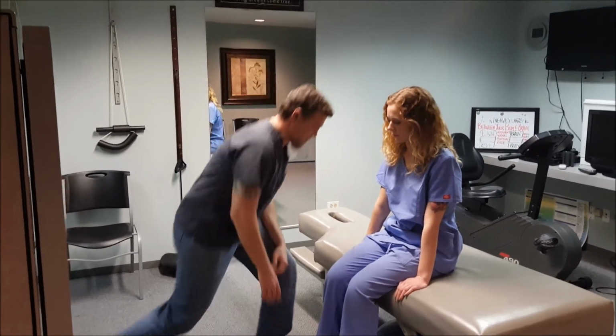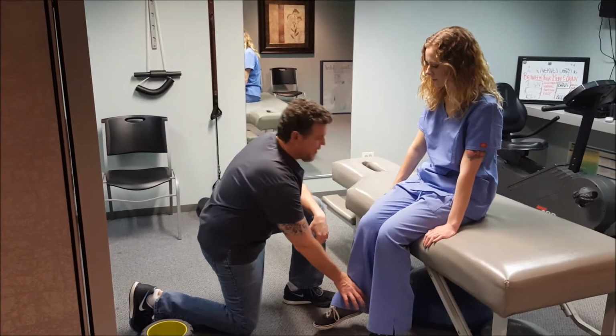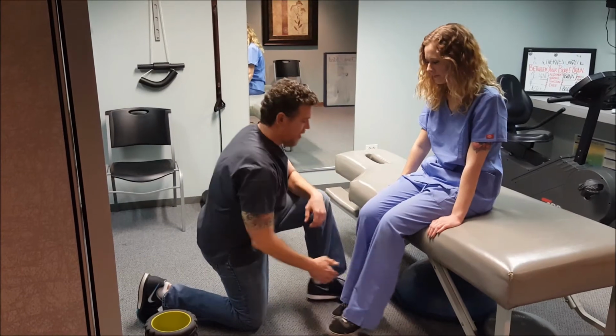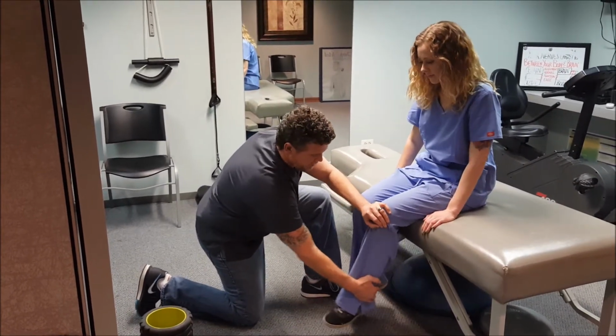So what I'll do first is have the patient push out against me to check the thigh muscles. Push out. Good. That's great. Push out. Good. Nice and strong. Now I want you to pull in. Nice and strong. Pull in. Nice and strong.